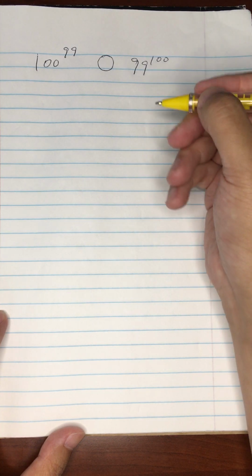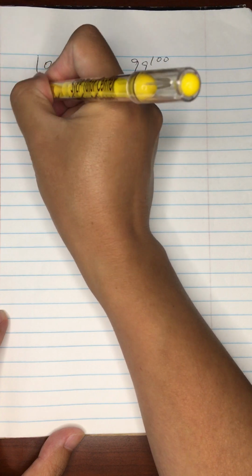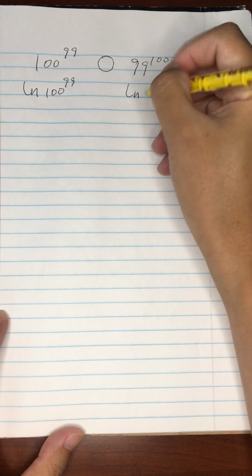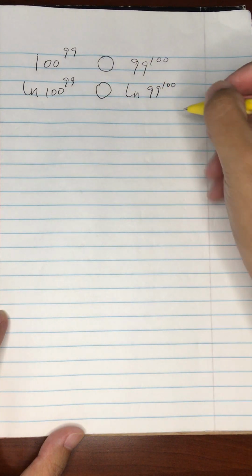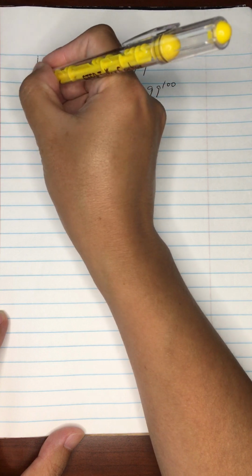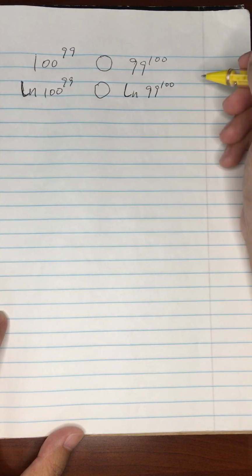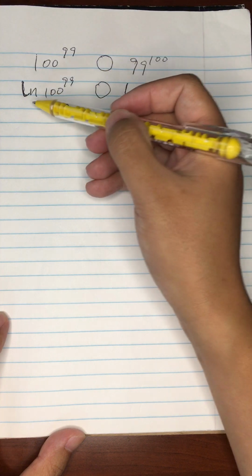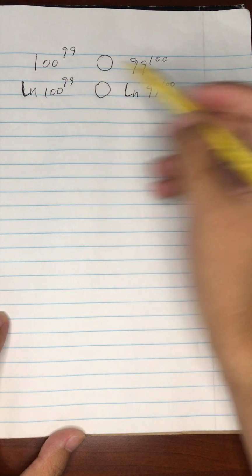First we are going to take a natural log of these two numbers: the natural log of 100 to the 99th power and the natural log of 99 to the 100th power, to see which number is bigger. The reason that we can take a natural log of those two numbers is because the natural log function is monotonic, so it's going to preserve the ordering of numbers. If this number is smaller than this number, then the natural log of this number is going to be smaller than the natural log of this number, and vice versa.